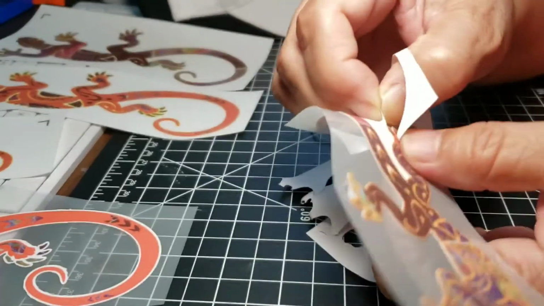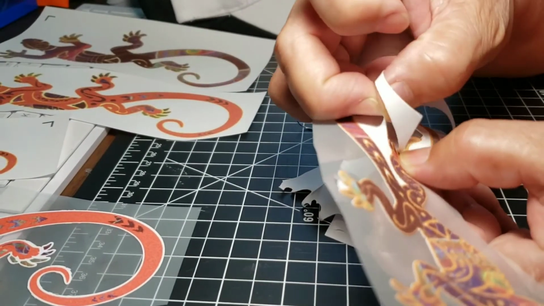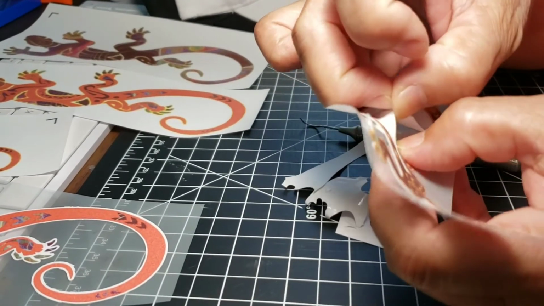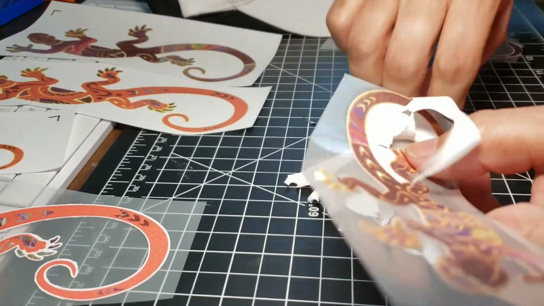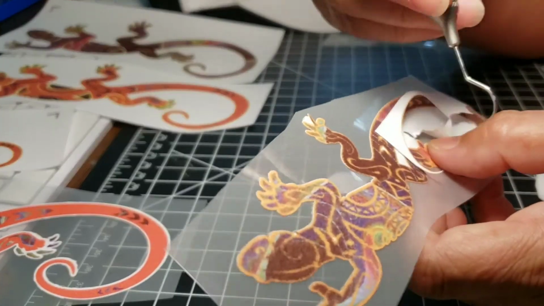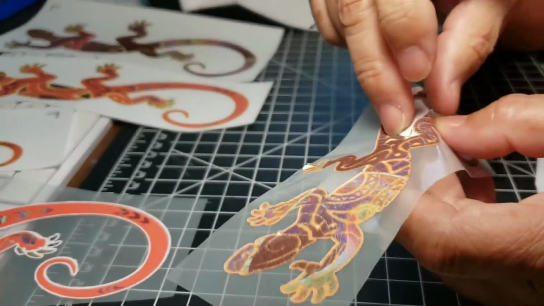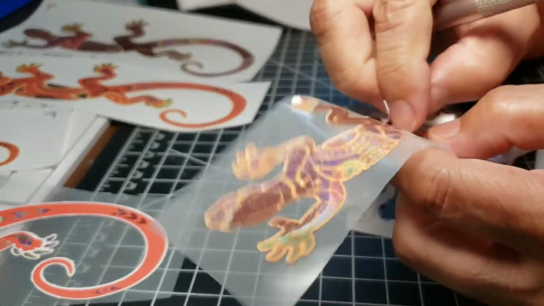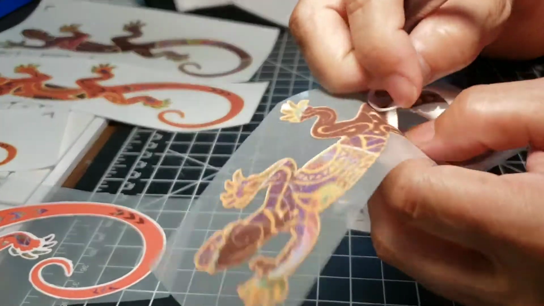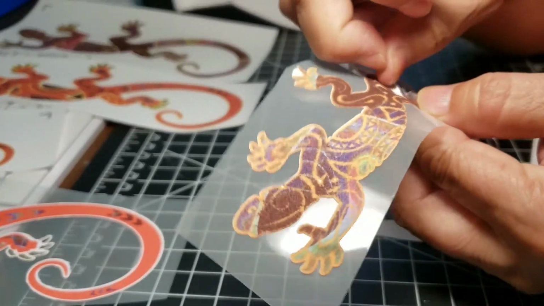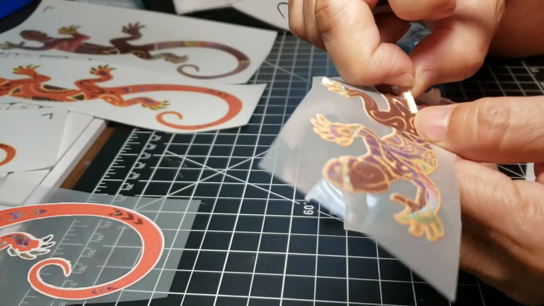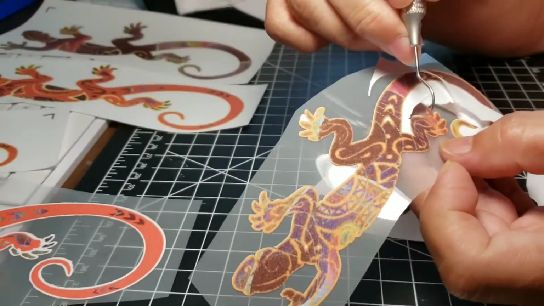Back to this. I'm just afraid to pull the colors off.